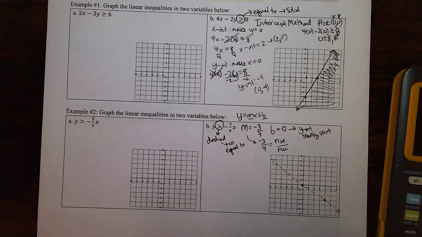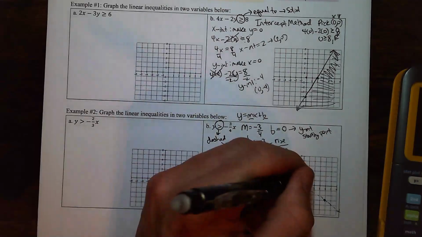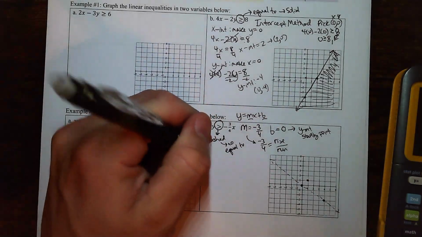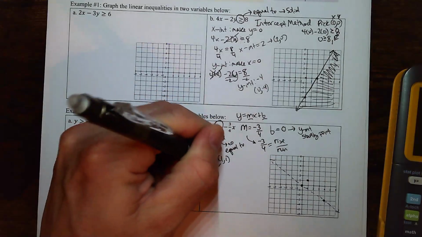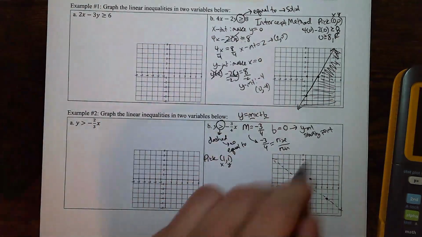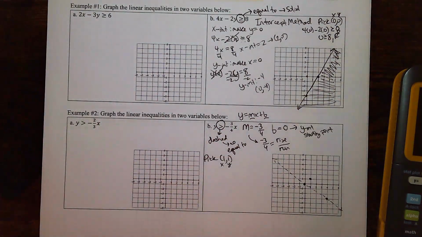Okay? Notice we've got two half planes. We've got the lower left and the upper right. Now, unfortunately here, we've got to pick a point on one of the half planes. Unfortunately, we can't pick 0, 0 because 0, 0 is included on the line. So let's pick 1, 1, and I'm going to plug that in for x and y. I can pick any point on here that's not on this line.